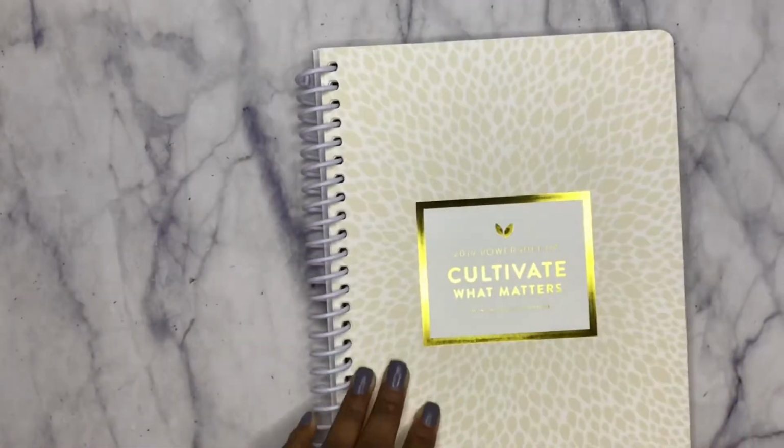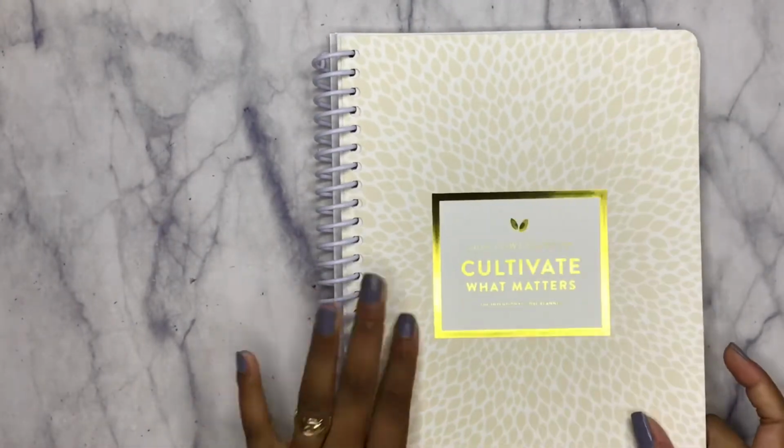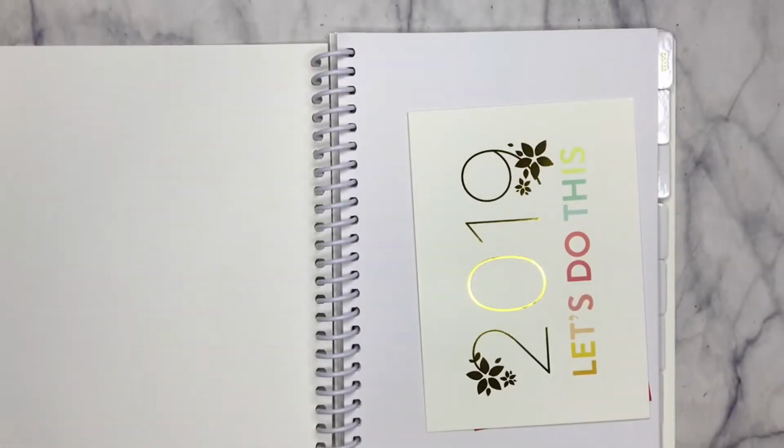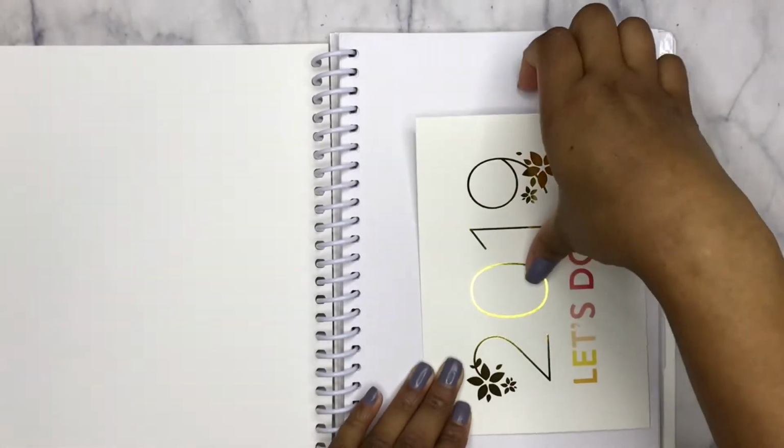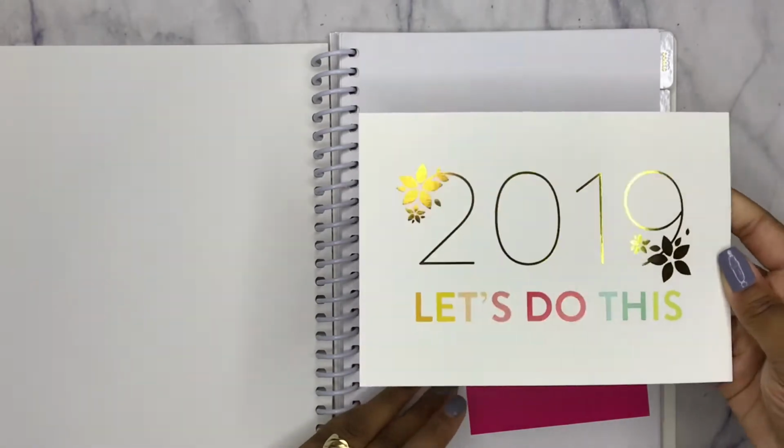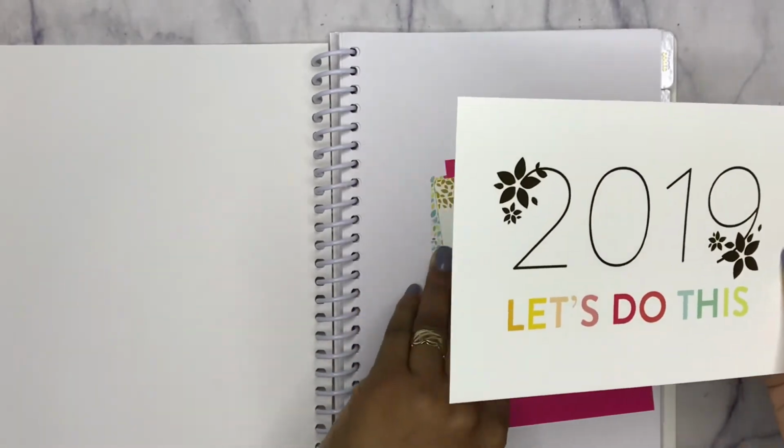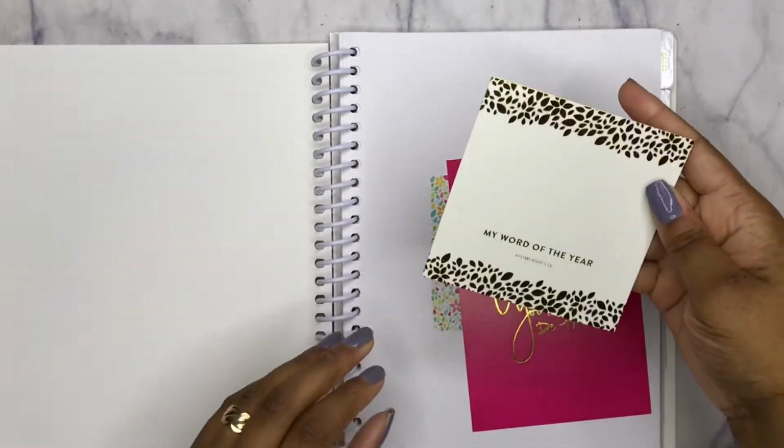All right, so let's open up the actual planner, the 2019 Power Sheets, Cultivate What Matters, and let's do a quick flip through of what's in here. This is, I guess, a protective cardboard cardstock. These are some really pretty journaling cards. Here we got this one.